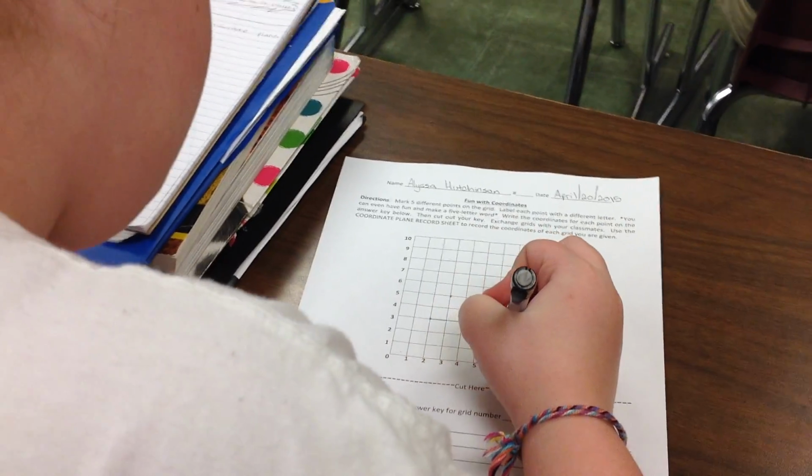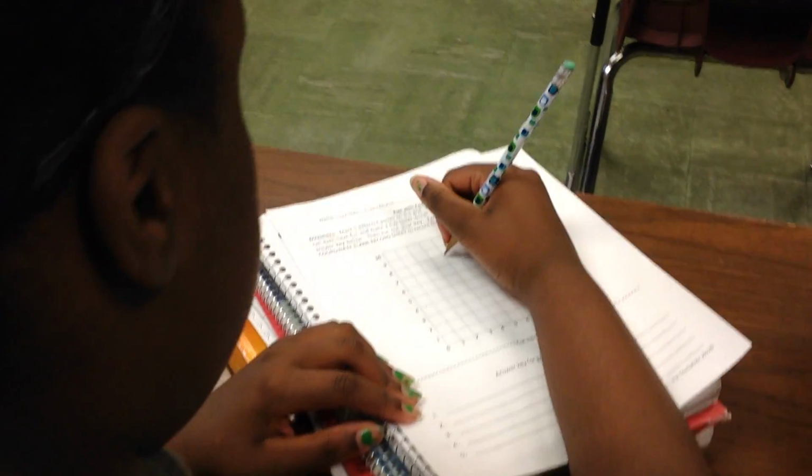And it can be the same shape as you just drew on your other grid, or it can be a different one. No more than 8 points.